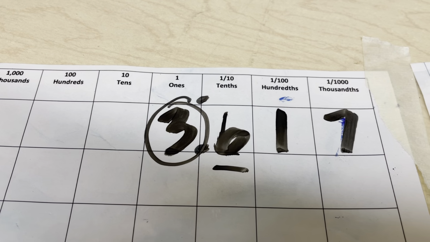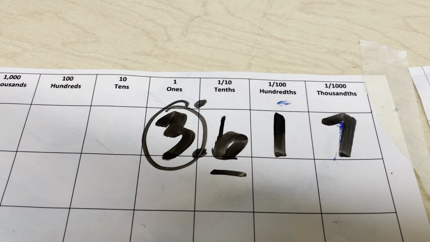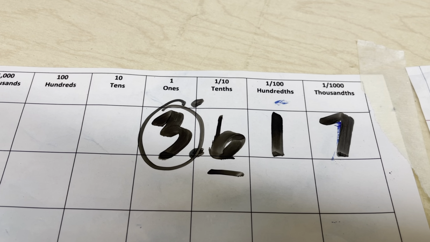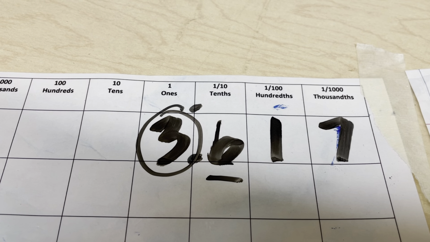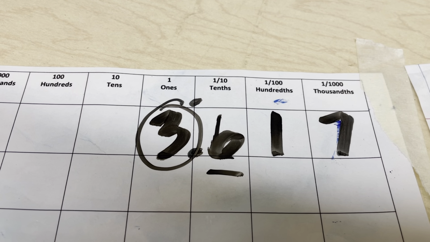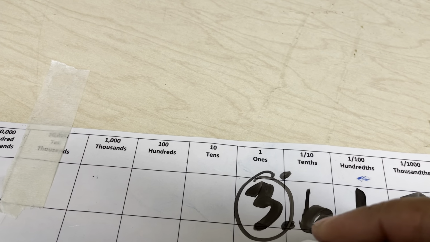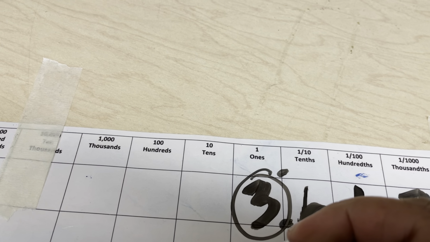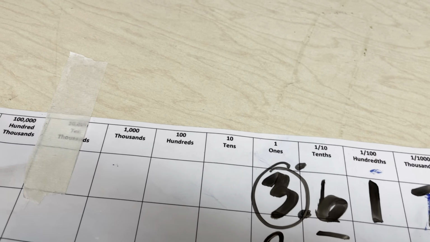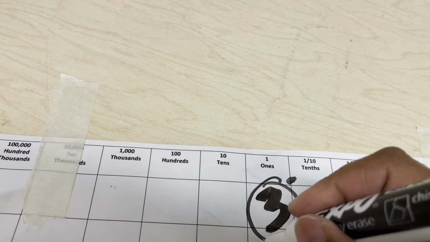And I know, because you guys have been looking at the rules, if your helper is 0, 1, 2, 3, or 4, your rounder stays the same. But in this case, my helper is 6, which means my rounder is going to go up. So 6 tells the rounder to go up to 4.